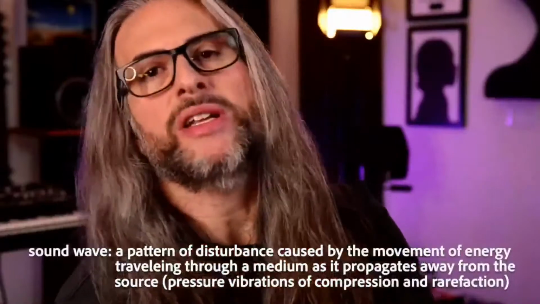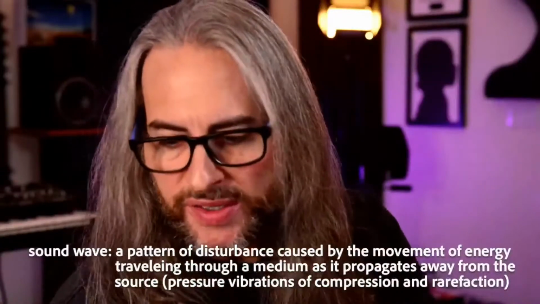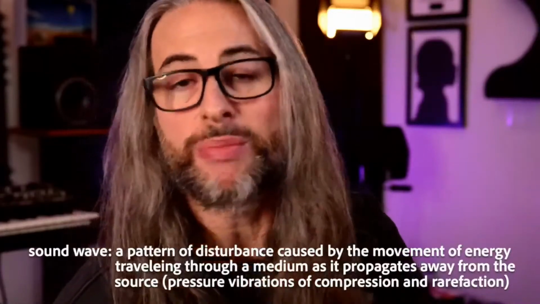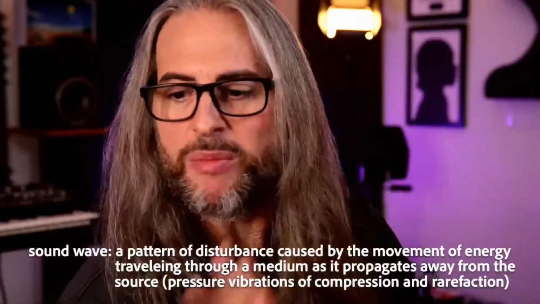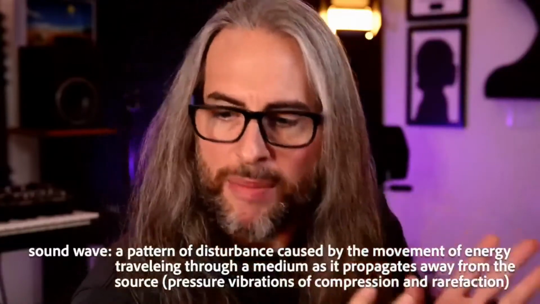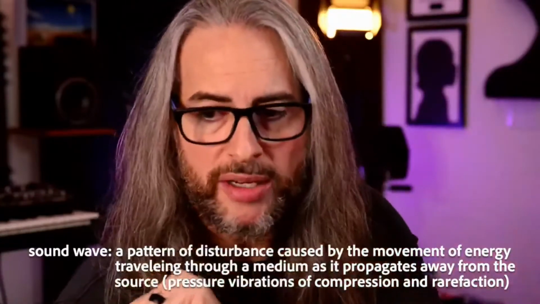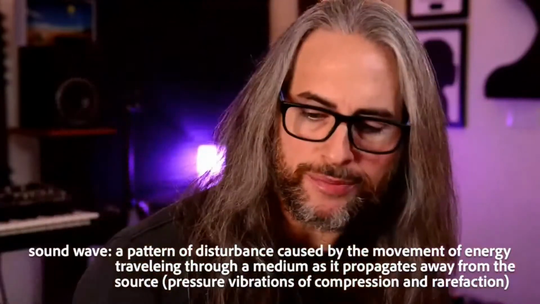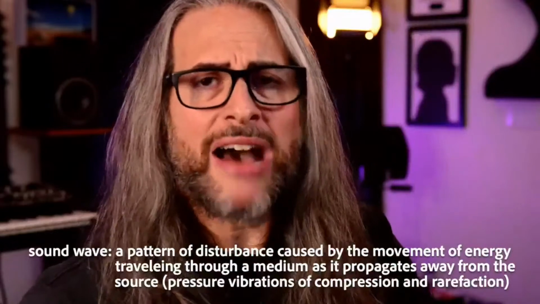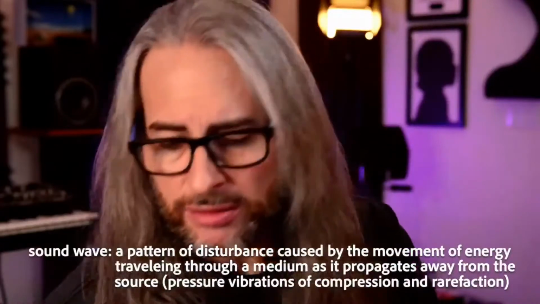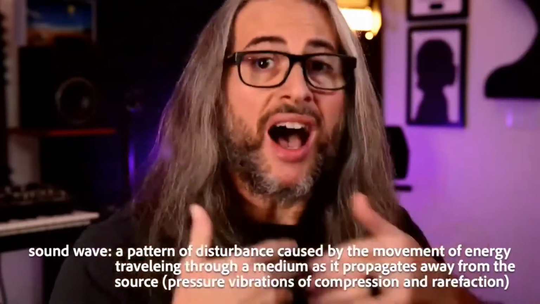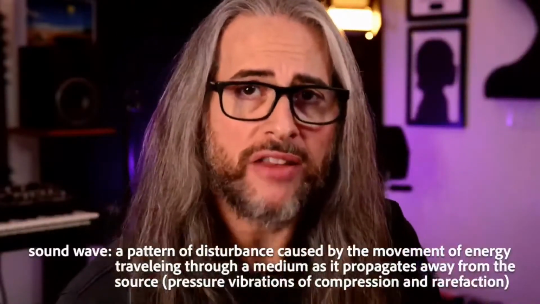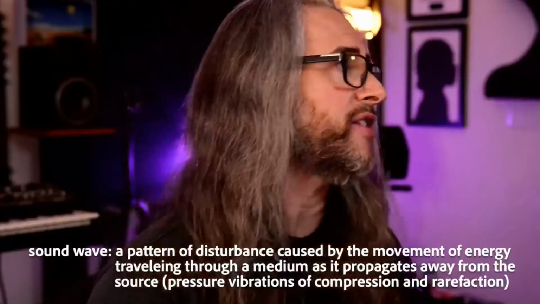Sound waves. Now, this is a pretty long definition. Let me read this for you first, and then we'll talk about this in a more intelligible way. Okay. A pattern of disturbance, this is very scientific, caused by the movement of energy traveling through a medium as it propagates away from the source, right? Pressure vibrations of compression and rarefaction, right? So as sound waves travel through the air, they're producing high and low pressure. Those high pressure areas are the compressions, and the low pressure areas are the rarefactions.